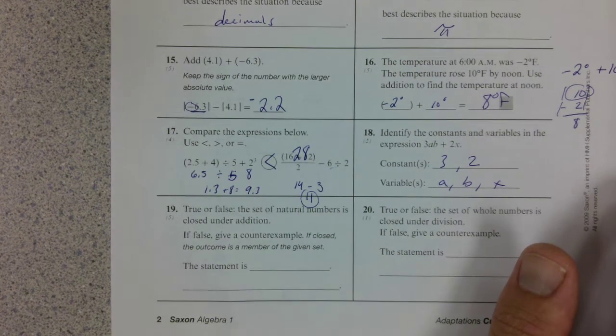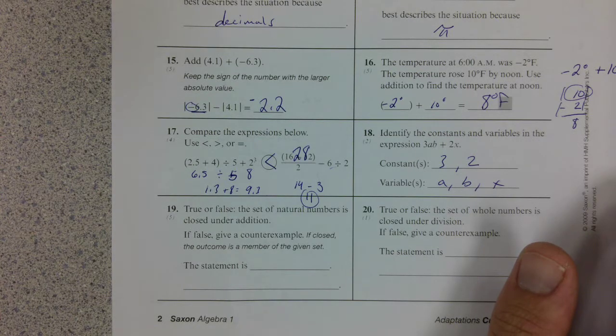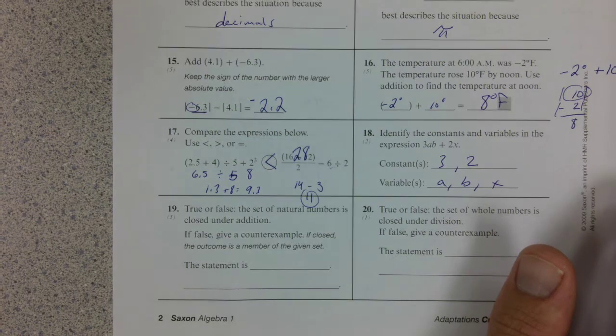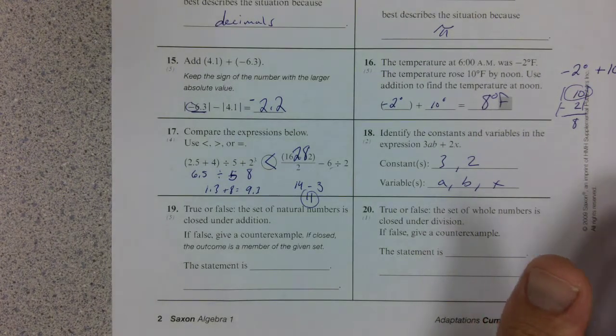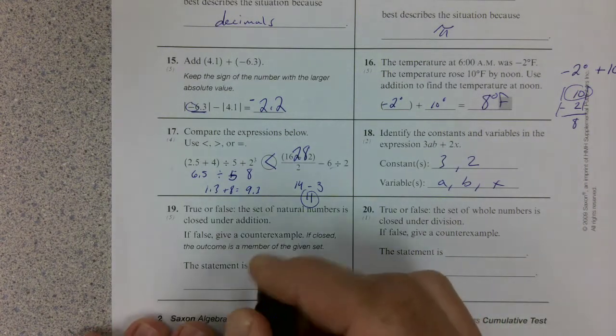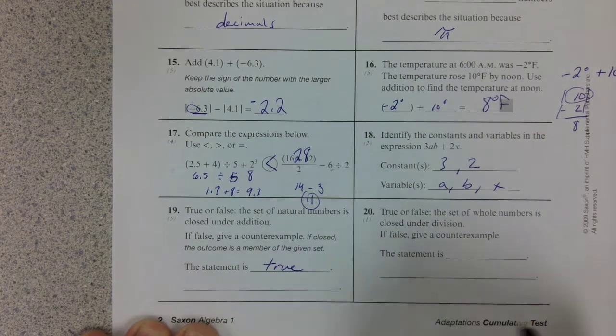2 plus 2 is 4. 3 plus 3 is 6. 5 plus 5 is 10. 5 plus 2 is 7. Each time I'm adding two natural numbers, I'm getting a natural number. So let's say this statement is true.